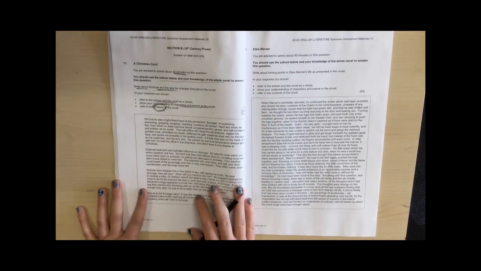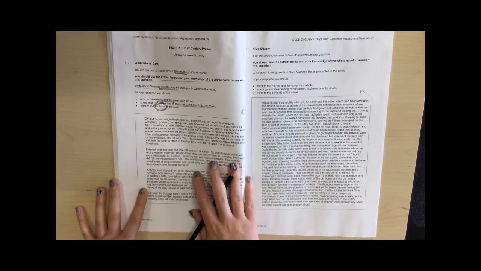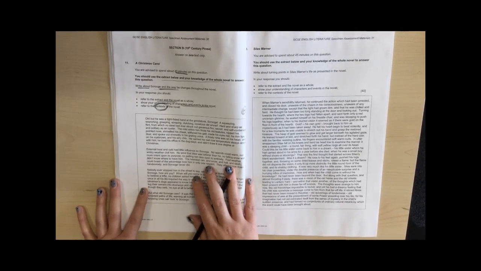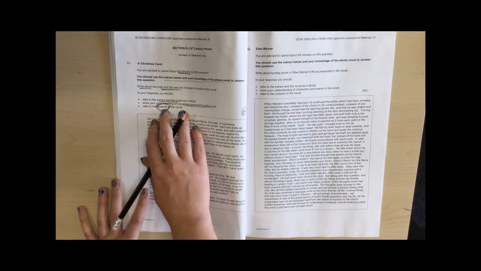When you are answering this question, make sure that you write in PEEL paragraphs, make sure that you use subject terminology, make sure that you use relevant quotations, and also be sure to include context in your answer as well.